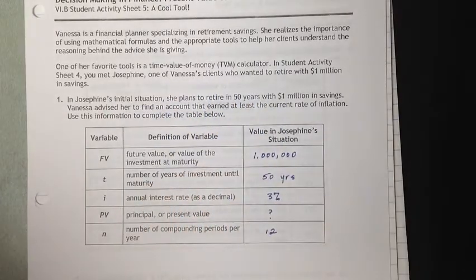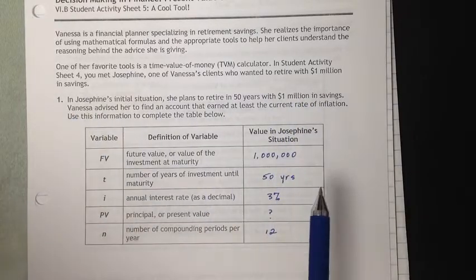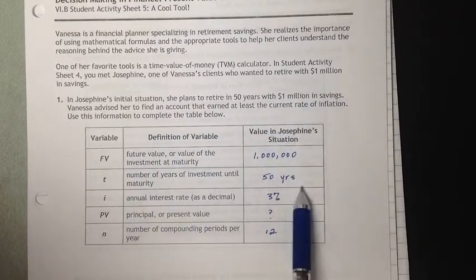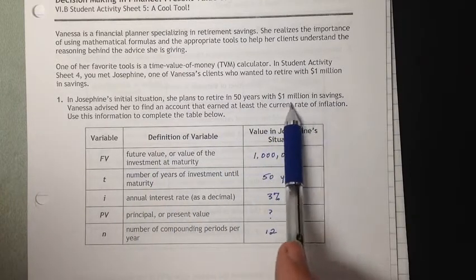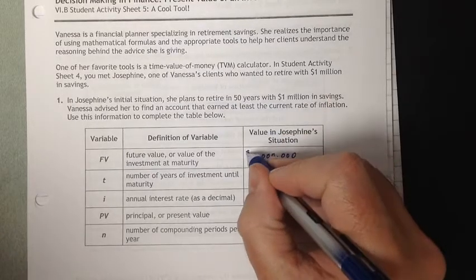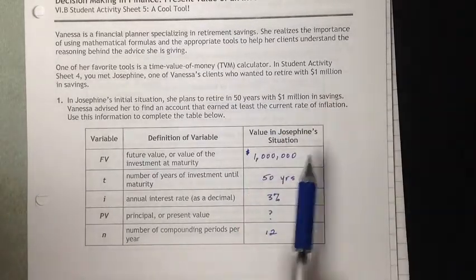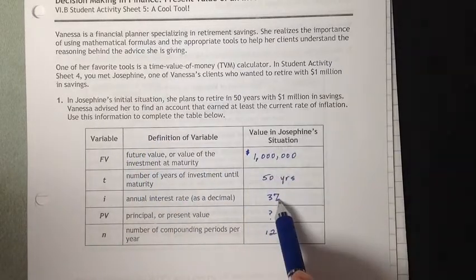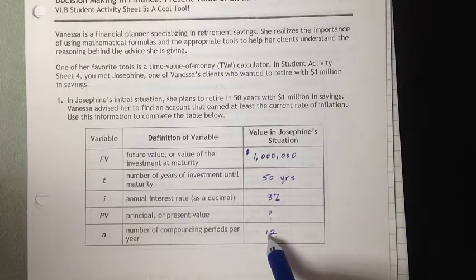In student activity sheet 4, you met Josephine, one of Vanessa's clients who wanted to retire with $1 million in savings. Josephine's initial situation: she plans to retire in 50 years, number of years until maturity, 50 years, with $1 million in savings. All right? This is a million here, this is a comma. $1 million is the future value. Vanessa advised her to find an account that earned at least the current rate of inflation, so we're going to go with 3% compounded monthly, 12 times a year.